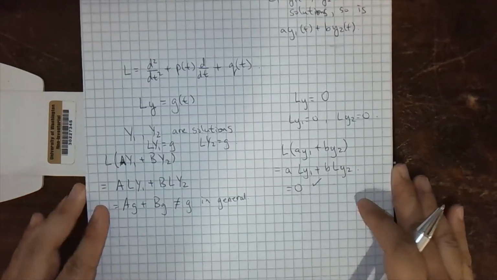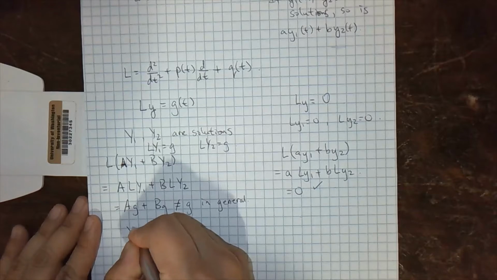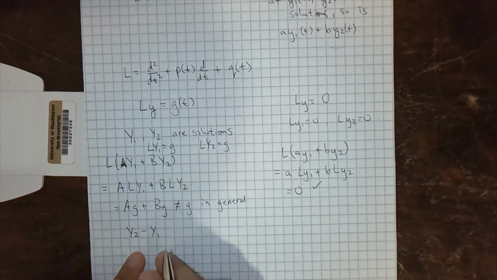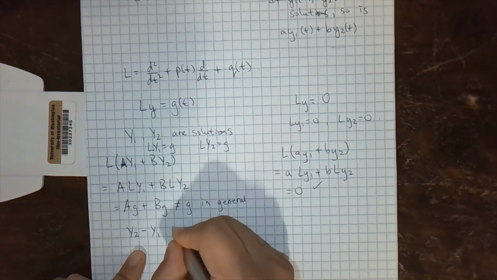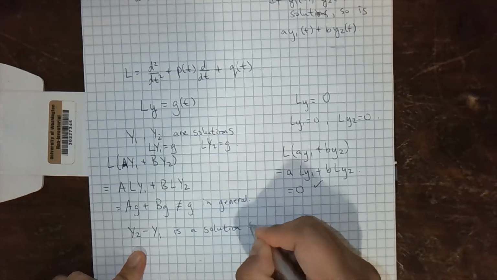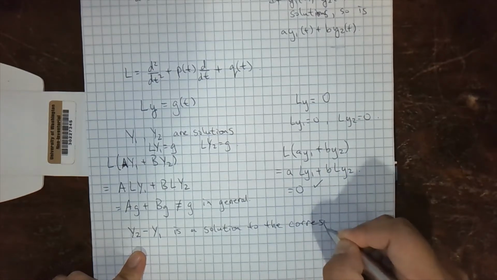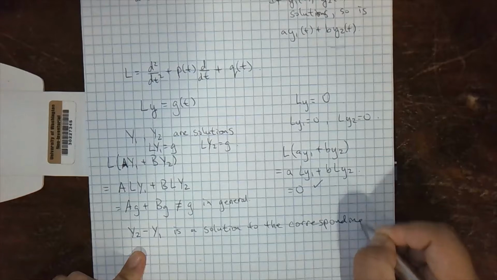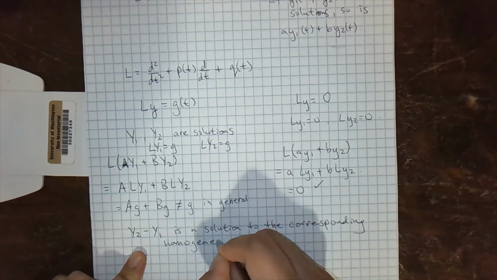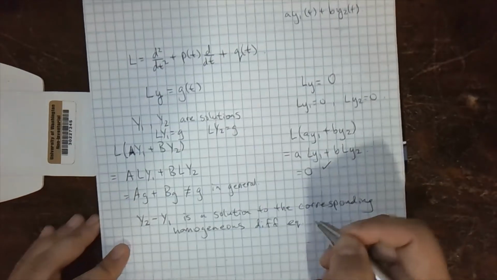What does apply with non-homogeneous differential equations is that y2 minus y1, or y1 minus y2, doesn't matter what order I go in, is a solution to the corresponding homogeneous equation. Let's check that out.